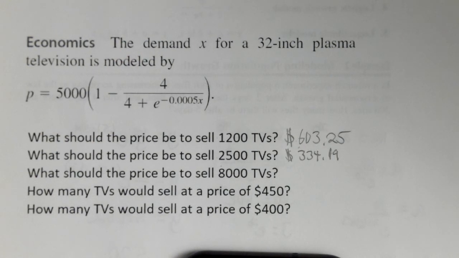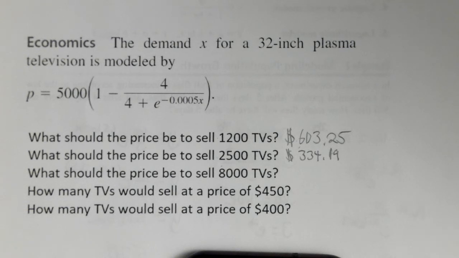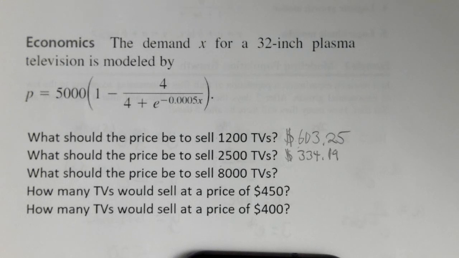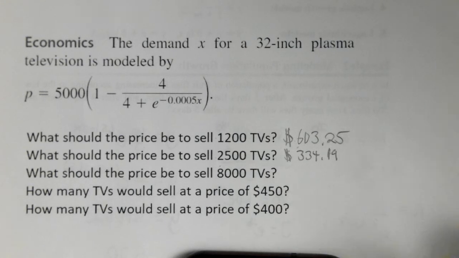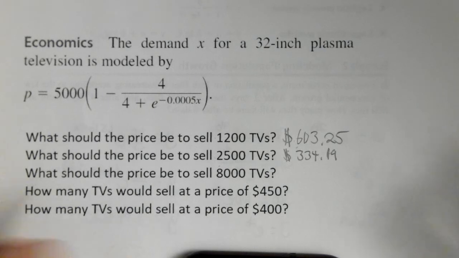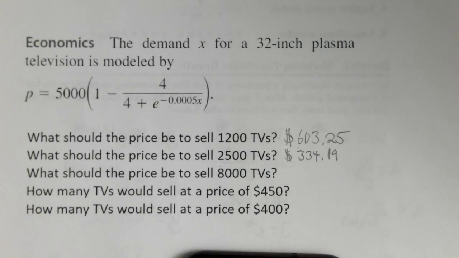The sellers can use this to maximize their profit. They're saying, I'd like to get more per TV, but if I drop it to $334, I will sell over twice as many. Since I'm selling more than twice as many for a little bit more than half the price, that would be advantageous to the business. They would make more money in the long run. So this is the type of thing that this problem is good for.